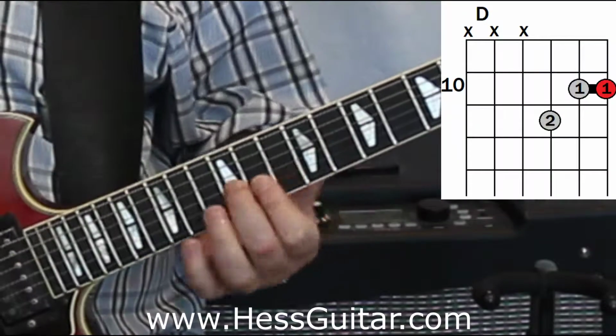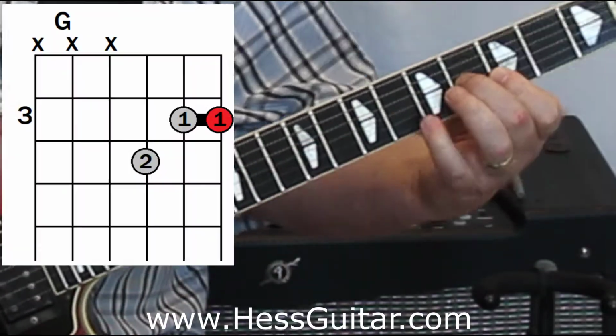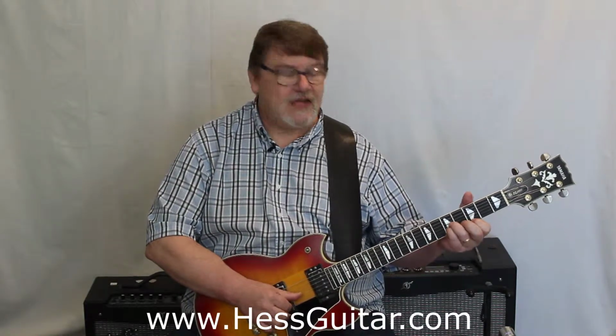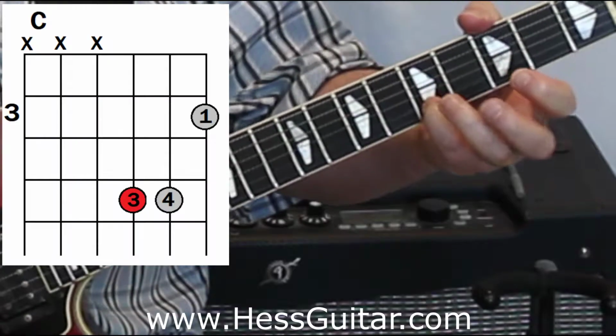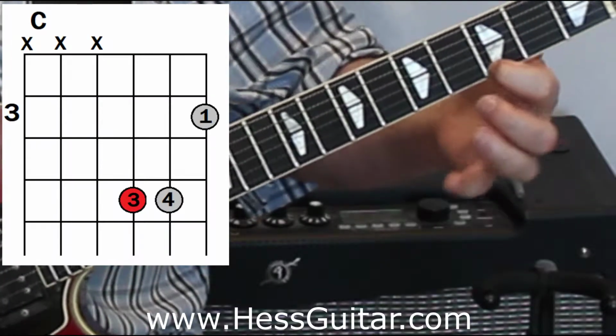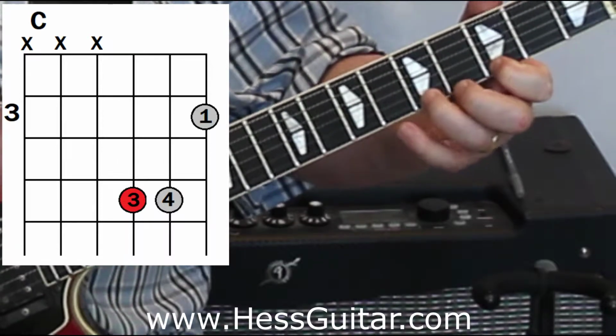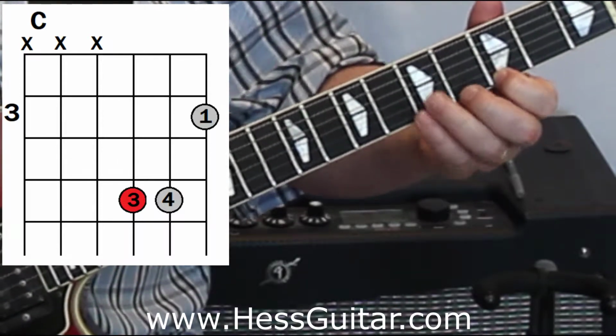Okay. Now, that's for the E shape. Now, what about the C shape, or the C chord, which is the A shape down here, okay? So here's my 1, here's my 3rd, and here's my 5th. So if that's the case, okay, and that's going to be the same for each one.